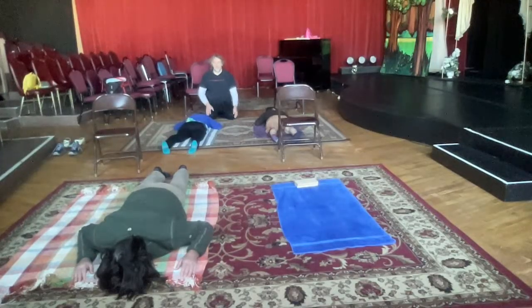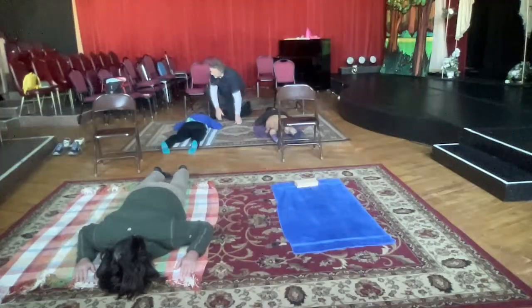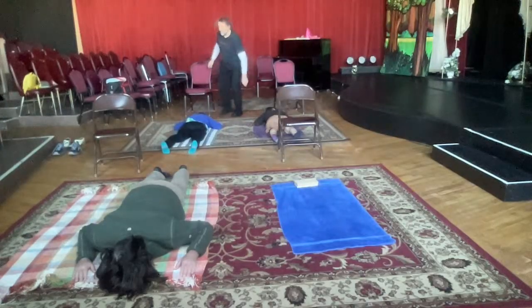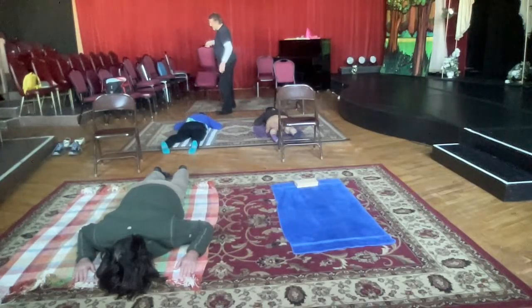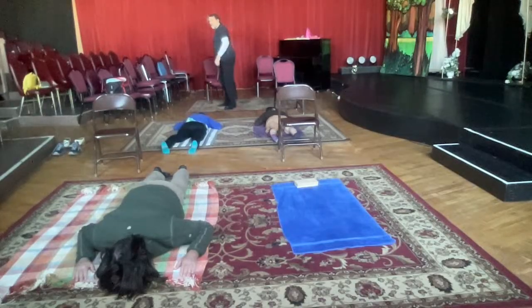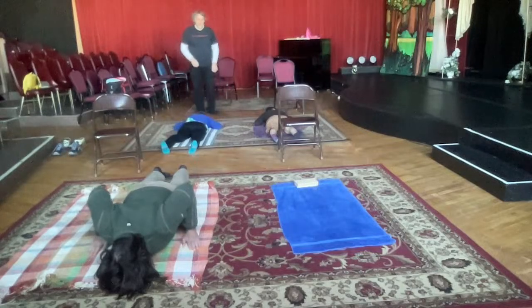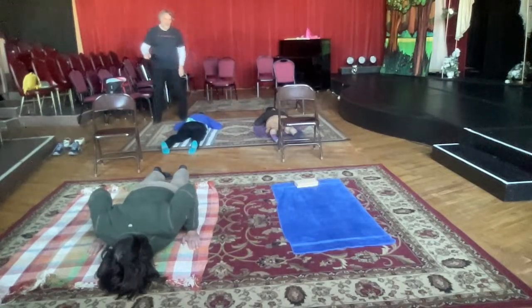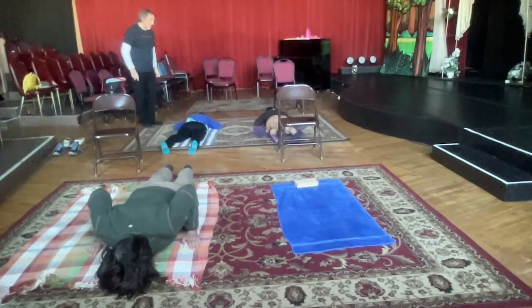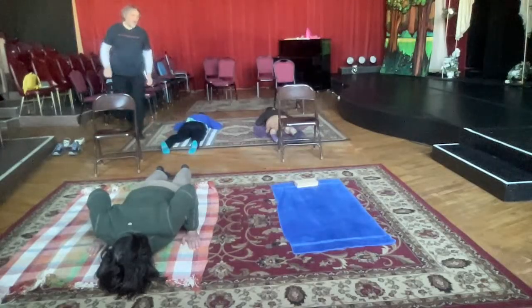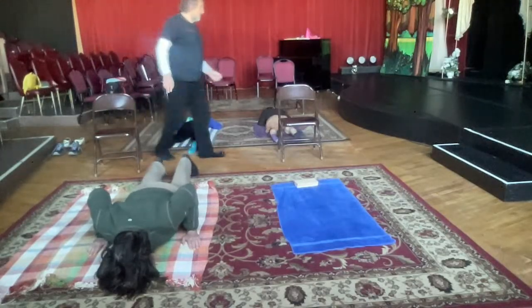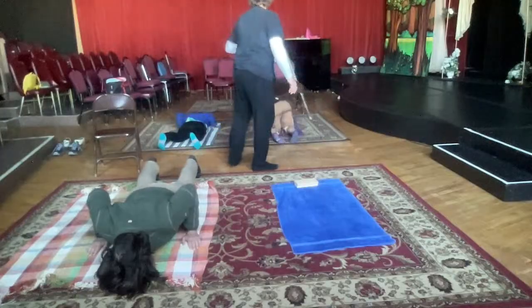Yeah. Okay. So I want to bring this into contact with the chair. So I'm going to invite you to actually just push back and imagine the tail pushing back towards the wall behind you. So you come into a crawling position.